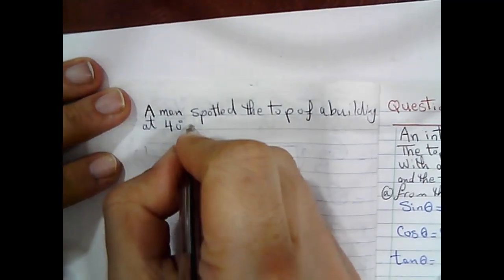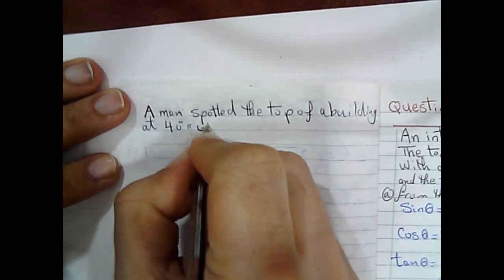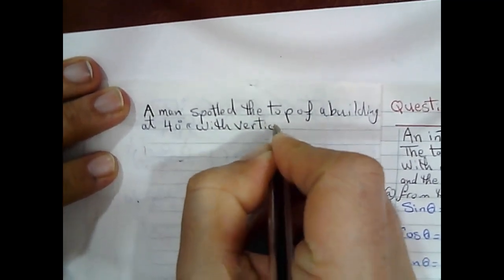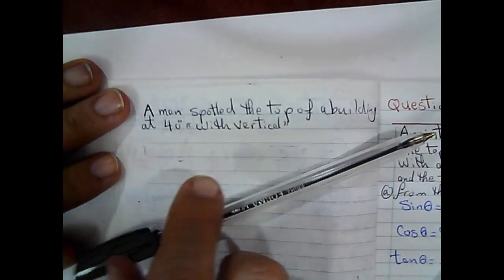This is with the vertical. It is important because it's different than with the horizontal. With the horizontal it will be angle of elevation. So it's something else.